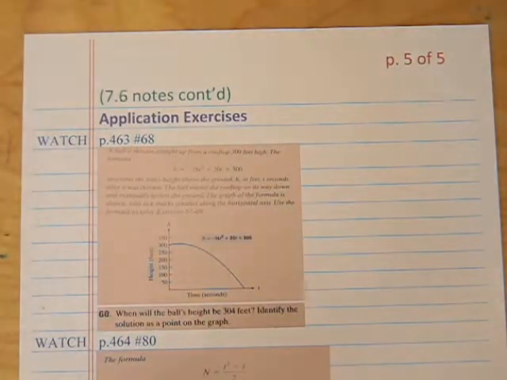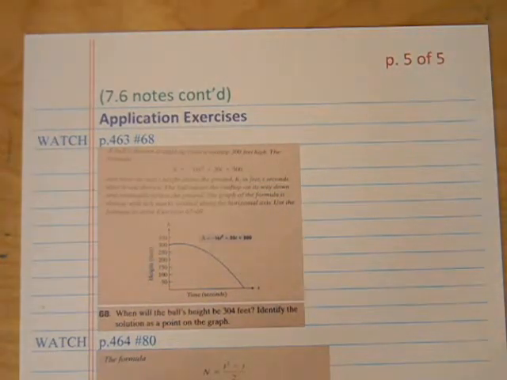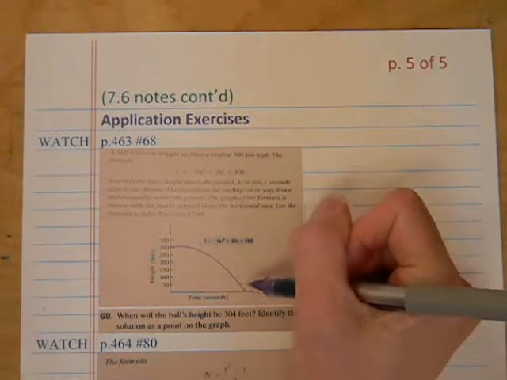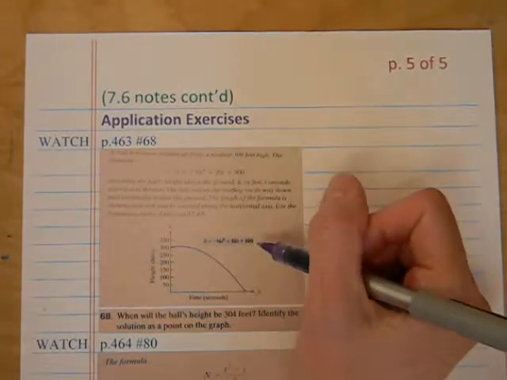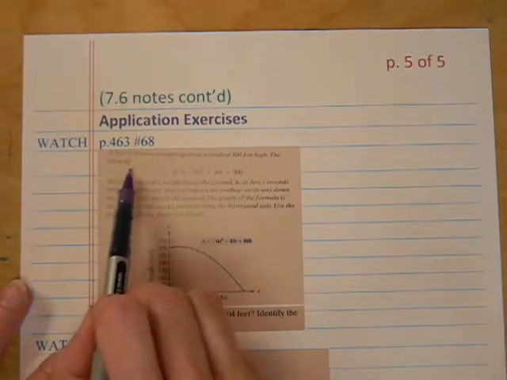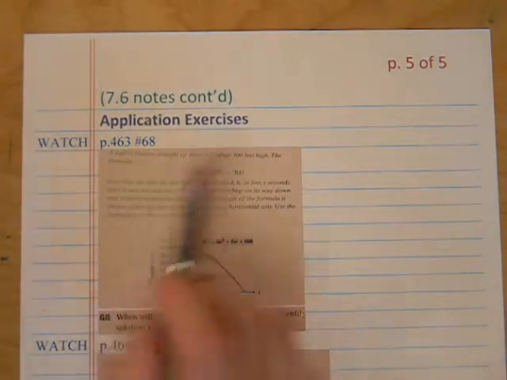On page 5 now, let's finish up section 6 by looking at some of the application exercises, or the word problems or story problems, where you could utilize this knowledge of how to solve a quadratic by using factoring and the zero product property. Here's number 68 from page 463.